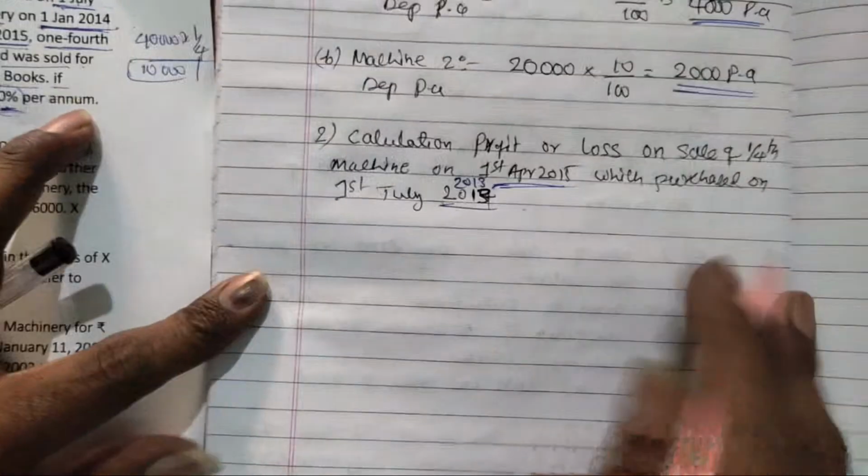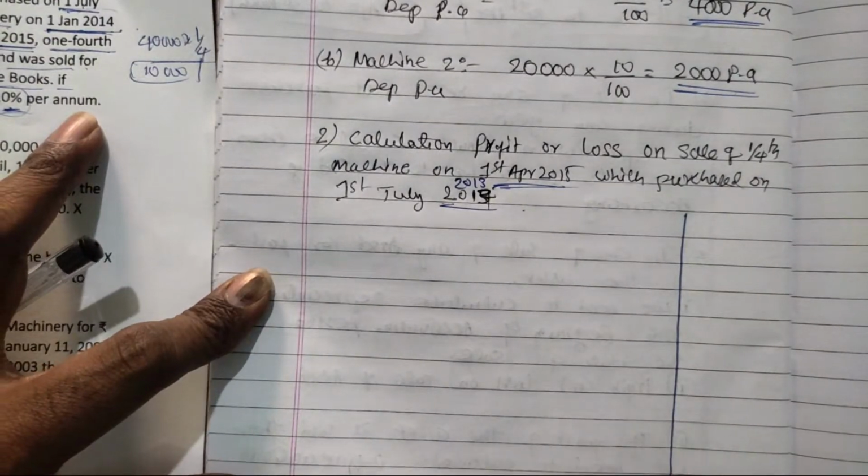So let us calculate profit or loss on sale of that machine.